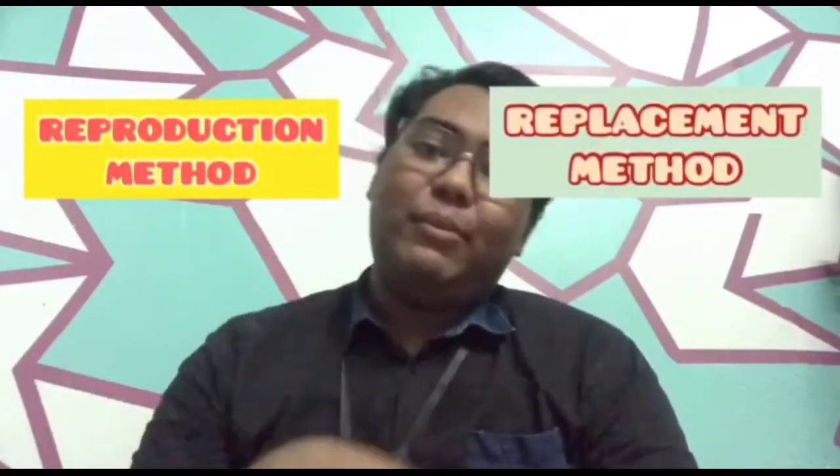The logic behind this approach is basically that buyers have little point in paying more for a property than it would cost to build from scratch. There are two main types of cost approach appraisals, which are the reproduction method and the replacement method.